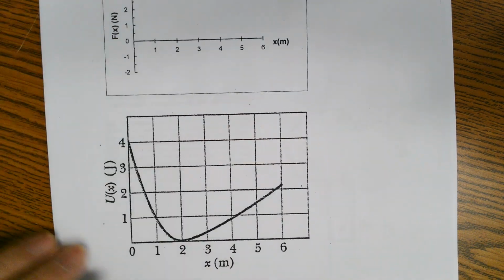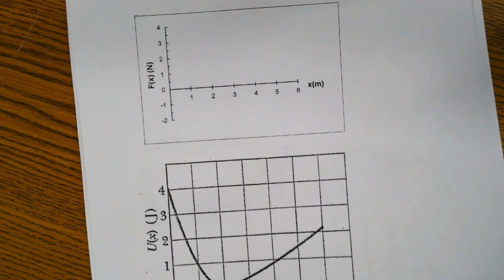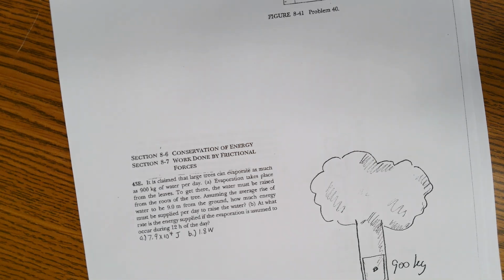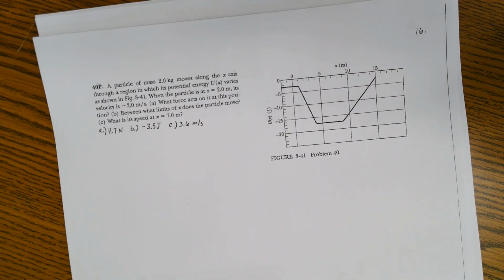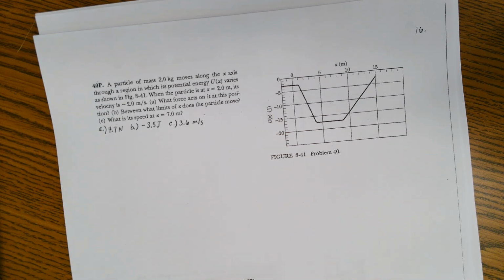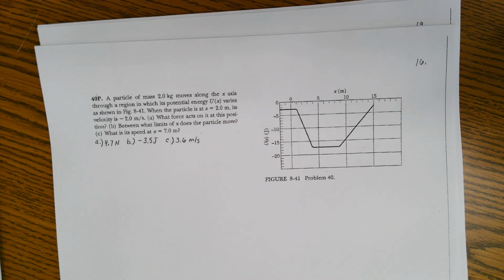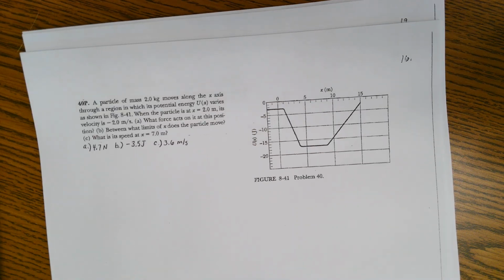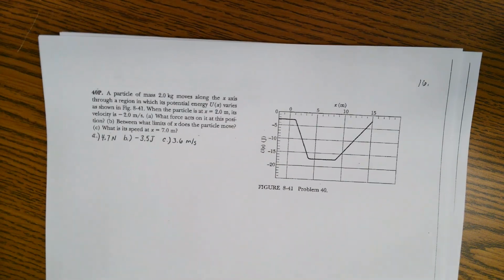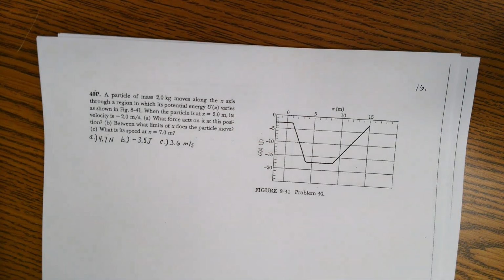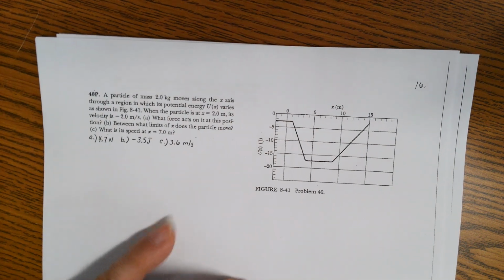All right, moving on. Take a look at the next problem. We already did this problem, right? All right, next. So here, yeah, this is kind of tricky because you really have to see where things are. Okay.